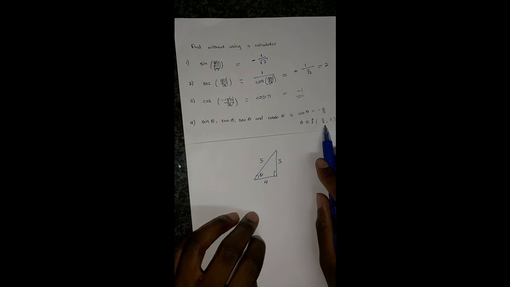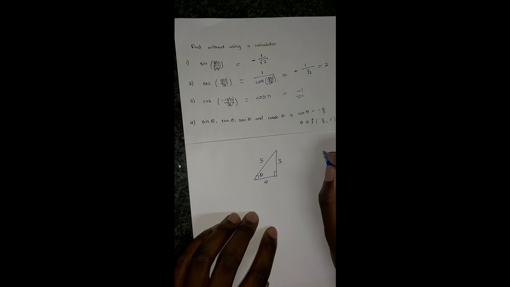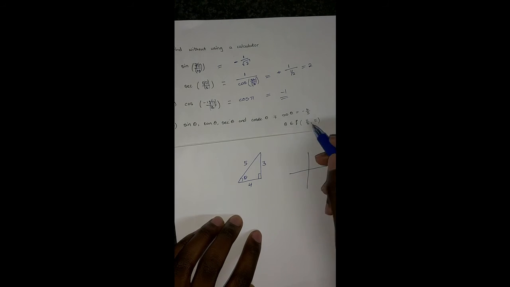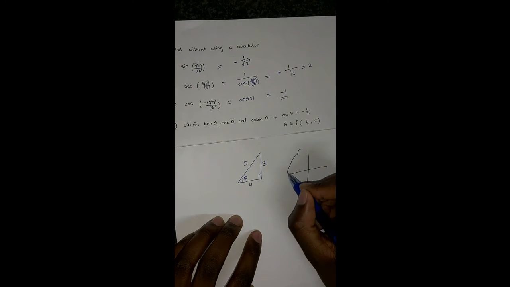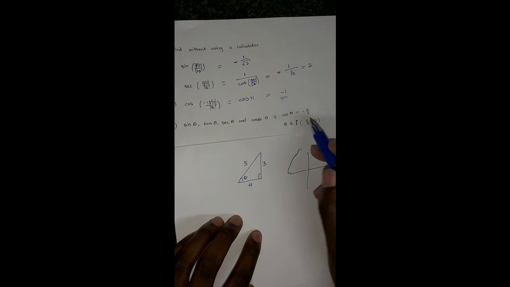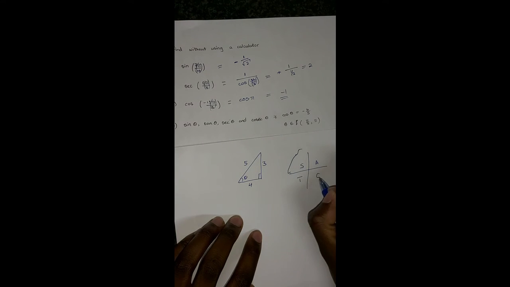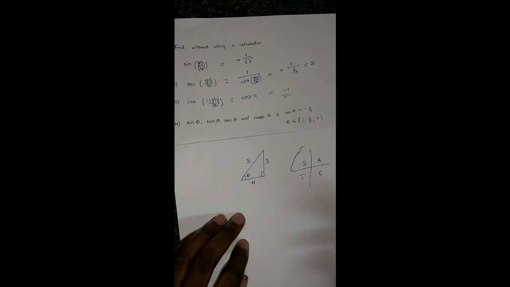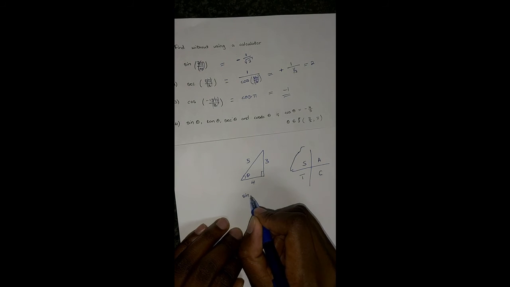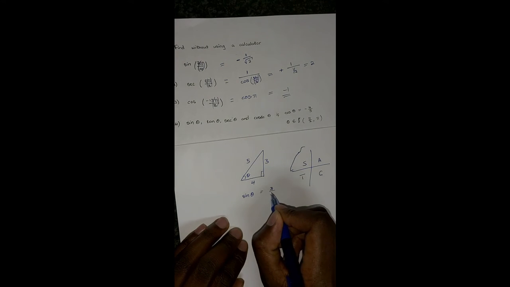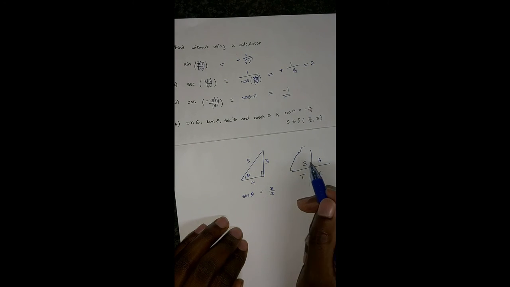We're given the quadrant it is in: pi over 2 to pi. So it's in the second quadrant. That's why your cos is negative, because only sine is positive in it, or "silly tomcats". Now find sine theta. Sine theta is opposite over hypotenuse, so sine theta is equal to 3 over 5, and it's positive because sine is positive in the second quadrant.